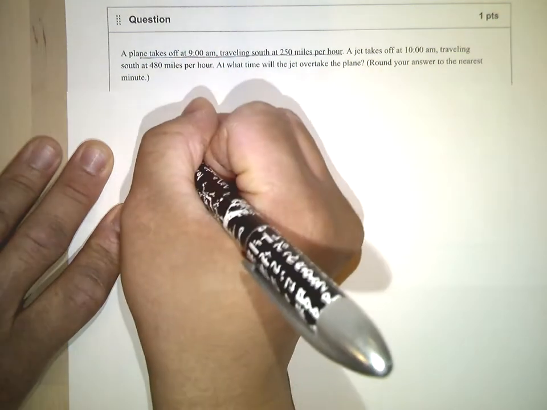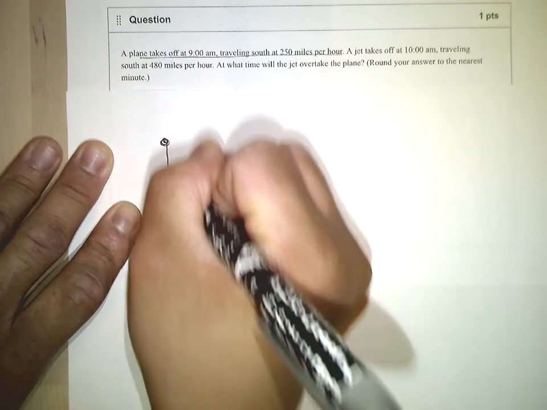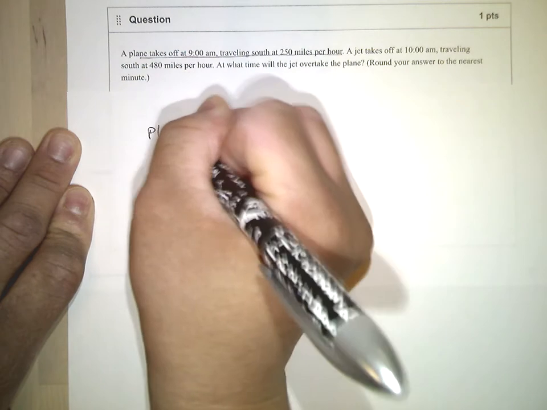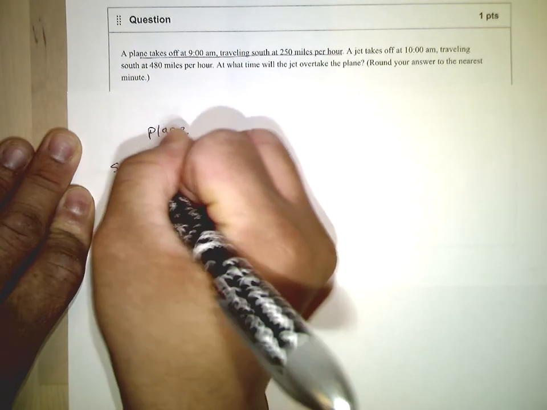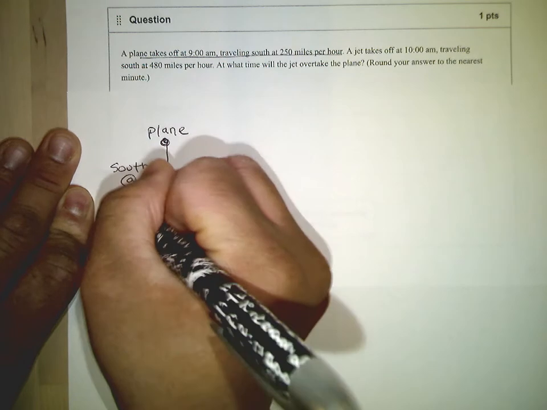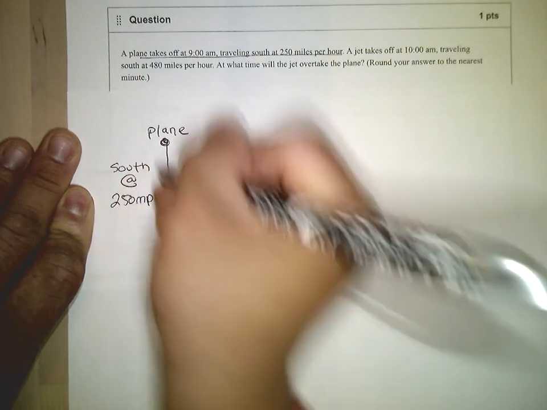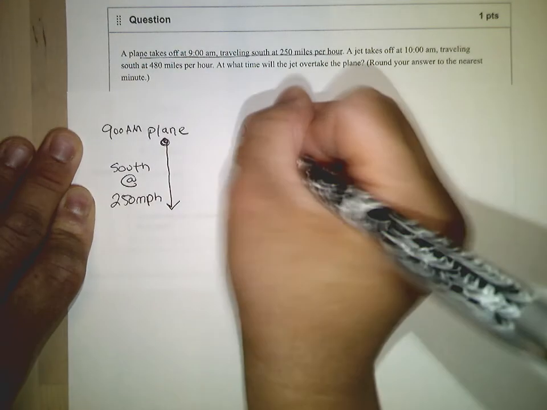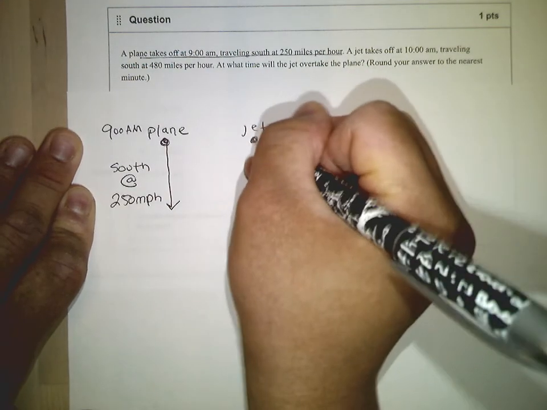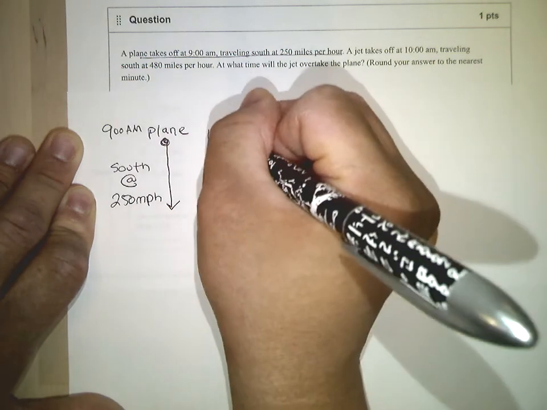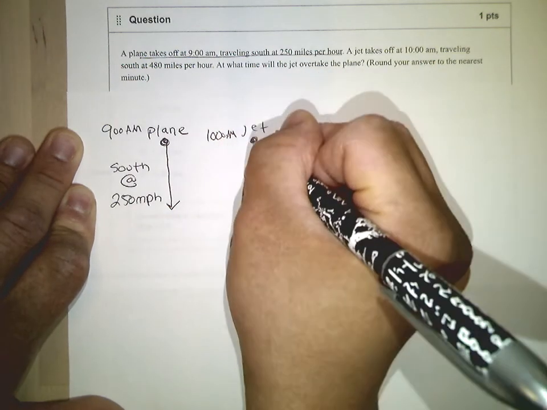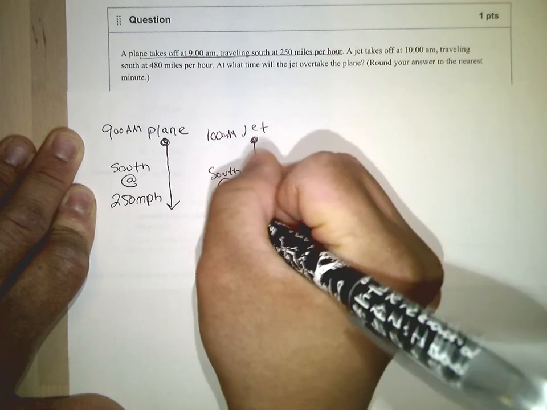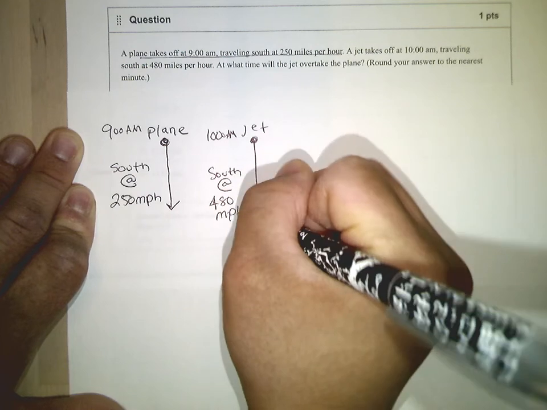So here is the plane, and he's going south at 250 miles per hour, and he leaves at 9 a.m. And the jet takes off at 10 a.m. and goes south at 480 miles per hour.